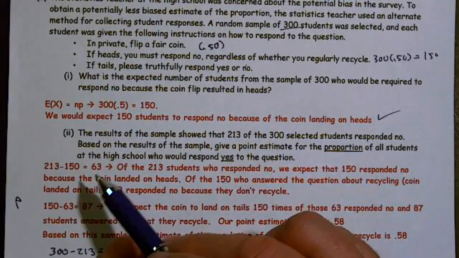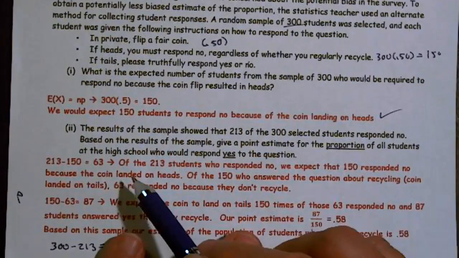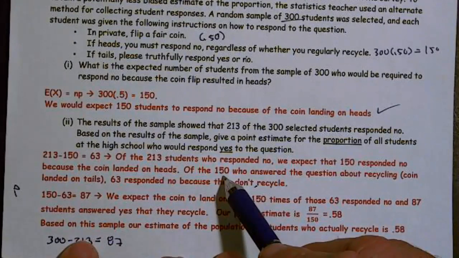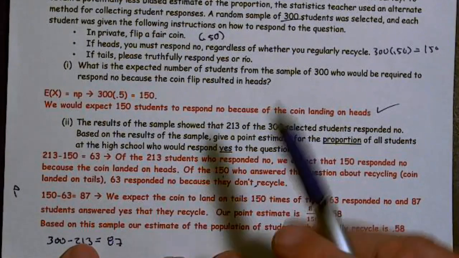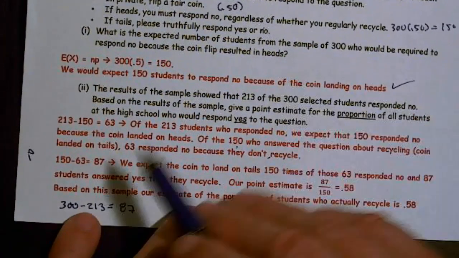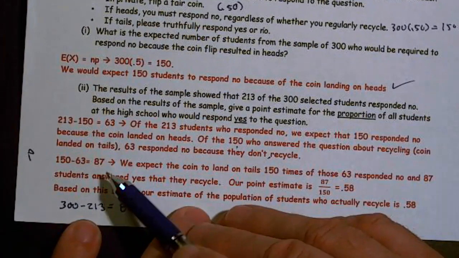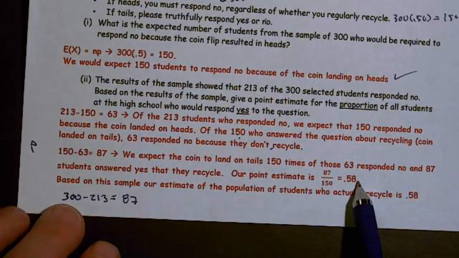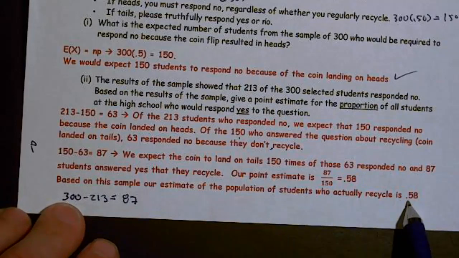Well, 213 minus 150 equals 63. So in other words, 63 responded no because they don't recycle. 150 responded no because the coin flip told them to, but the other 63 responded no because they don't recycle. All right, so how many recycle? Well, if 63 don't recycle, of the 150 that had the tails, 87 do recycle. All right. So 87 out of 150 equals 0.58. So based on the sample, our estimate of the proportion of students who actually recycle is 0.58.